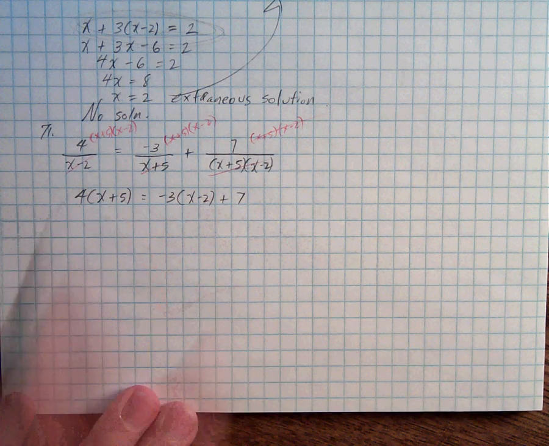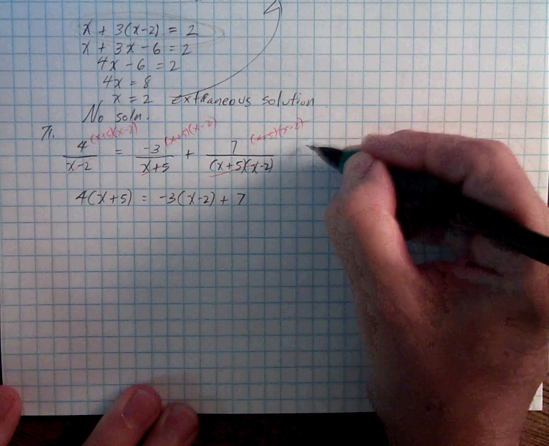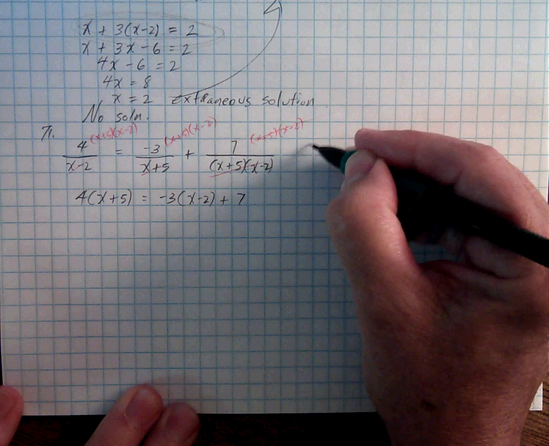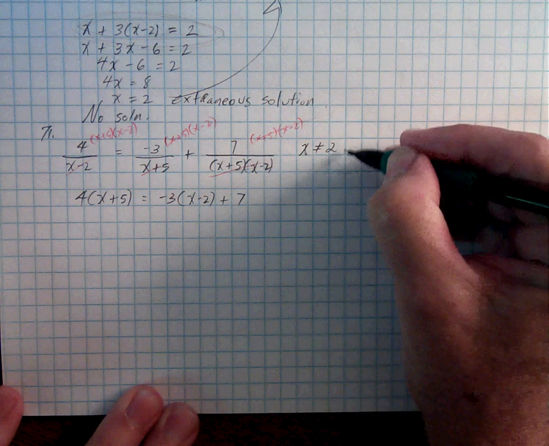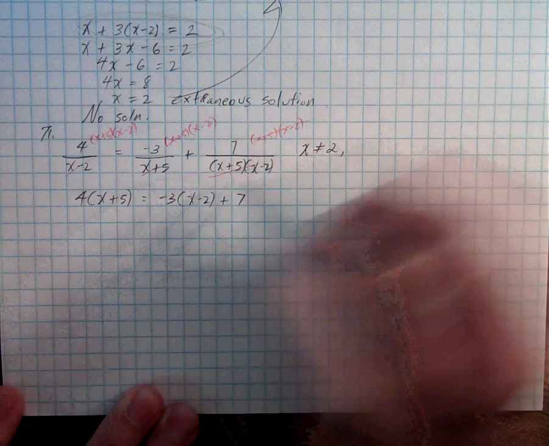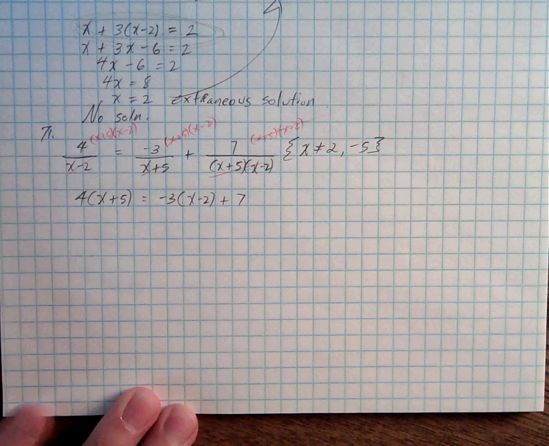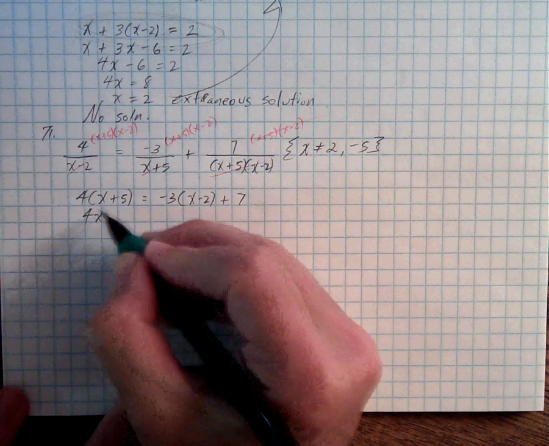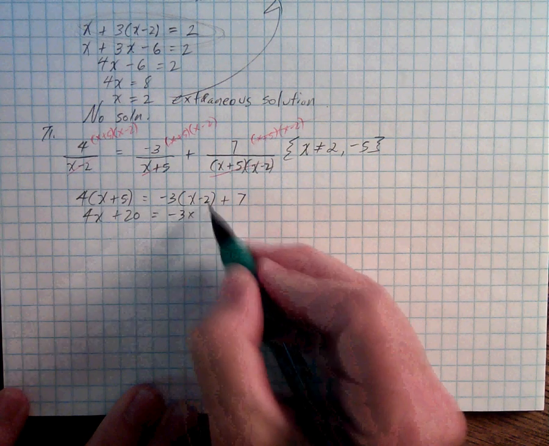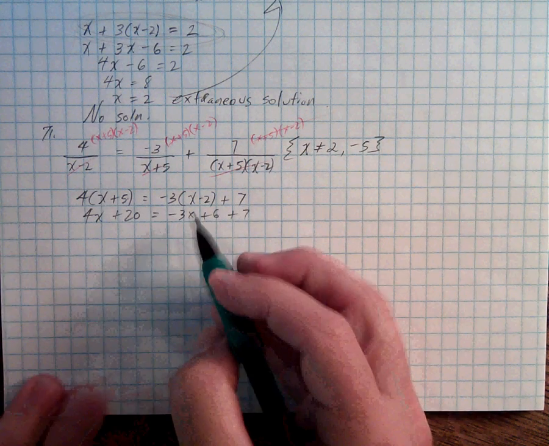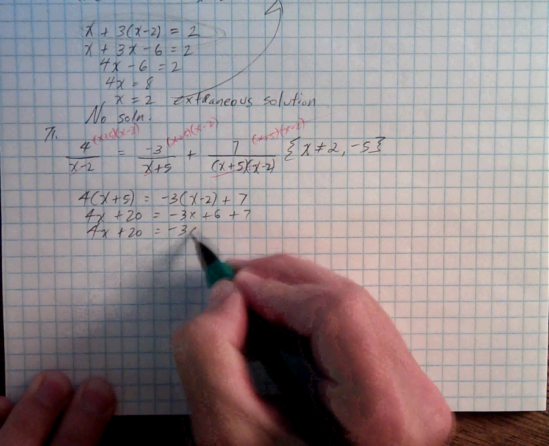Alright, so now we have a linear equation on each side, so this should be pretty simple, but remember, we said that the domain is that x cannot equal 2 or -5. So x cannot equal those two numbers. So let's see what we get here. 4x plus 20 equals -3x plus 6 plus 7. So 4x plus 20 is -3x plus 13.